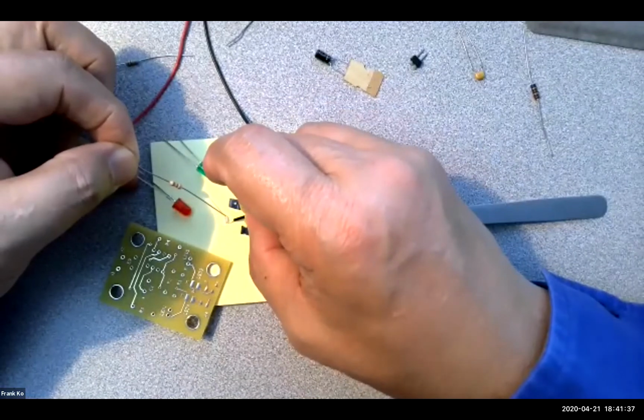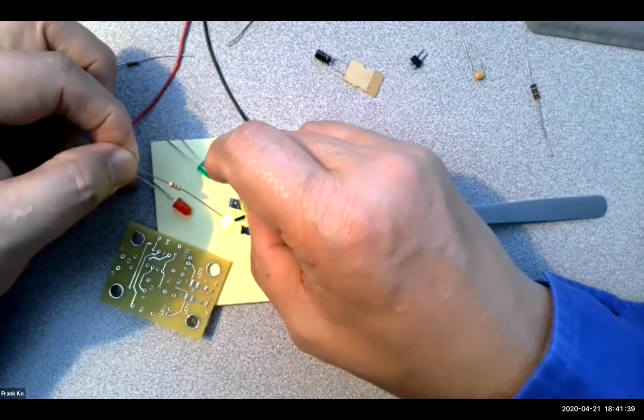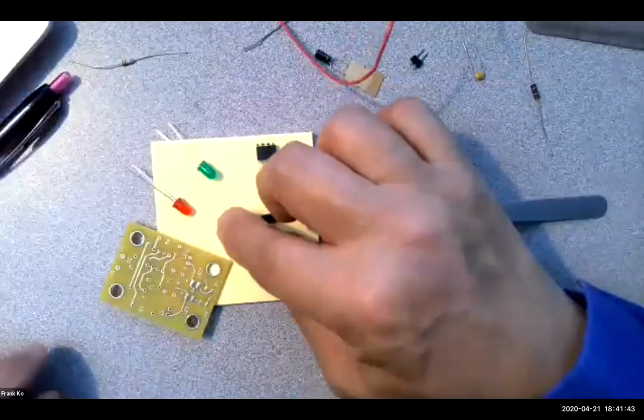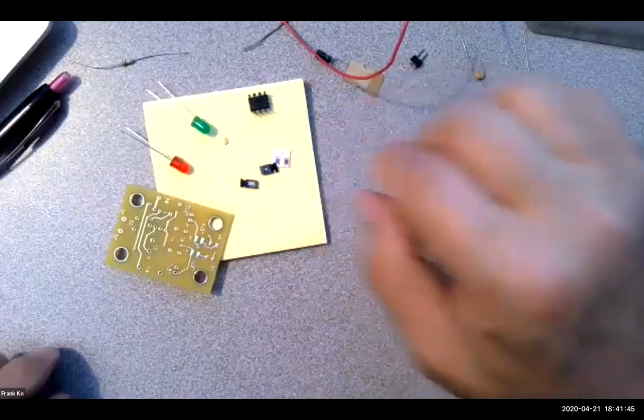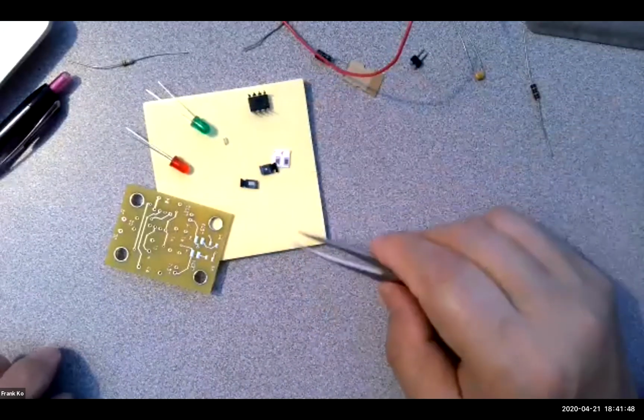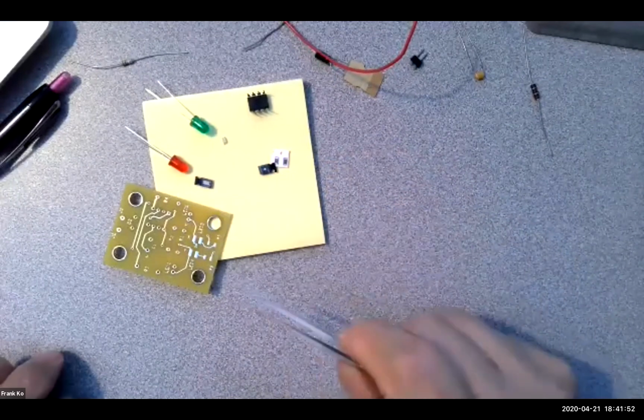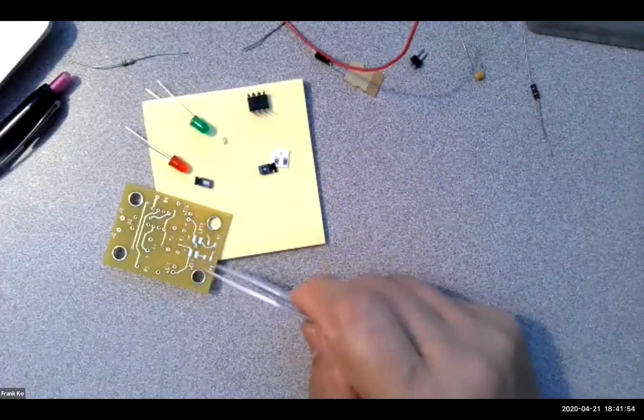This one's a green one. And then the red one, when you light it up, will appear red. So you want to make sure the green surface mount LED goes with the large green LED, and that the little red surface mount LED goes with the red LED. So do not mix them up on the boards.